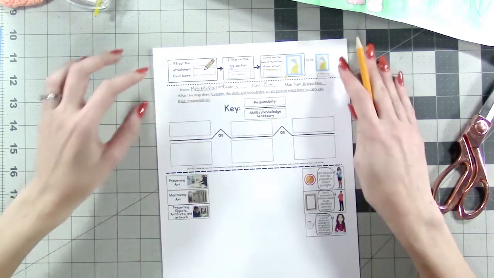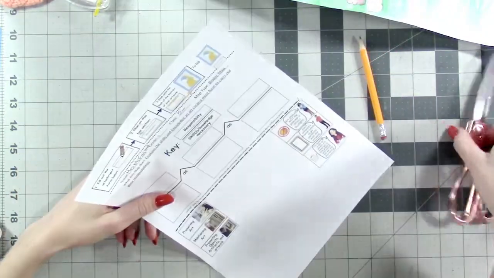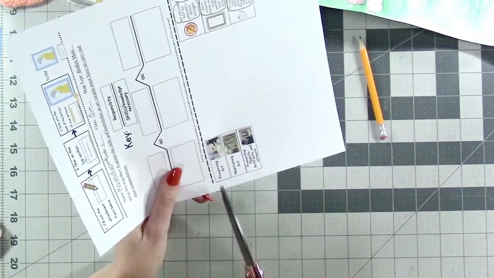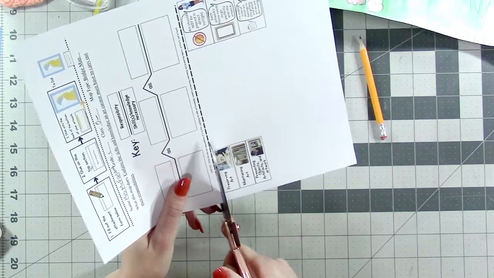Okay? So now I can get the scissors, and what we're going to do is cut on this line here in the middle of the paper, this dashed line.